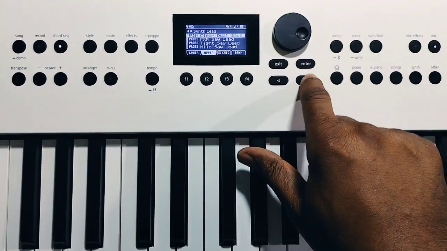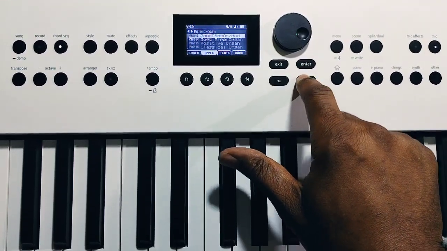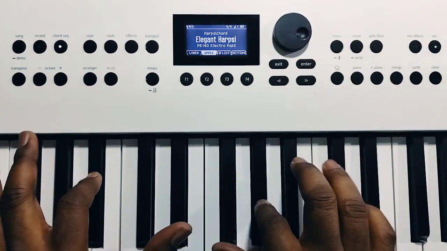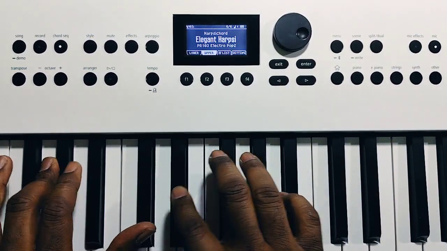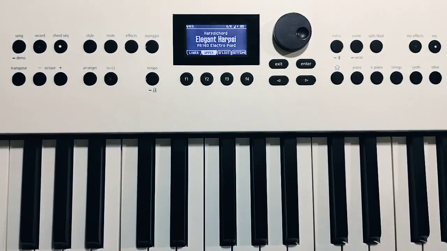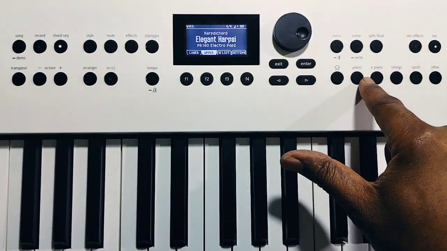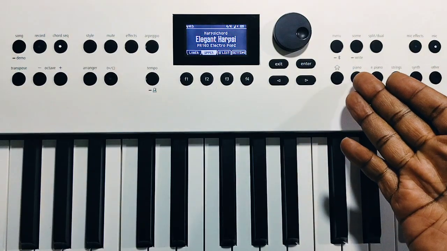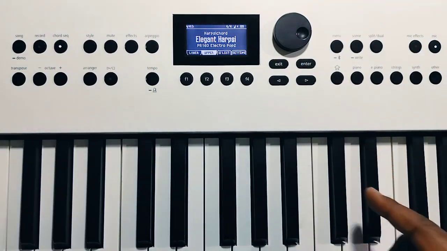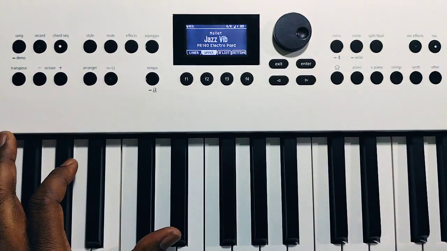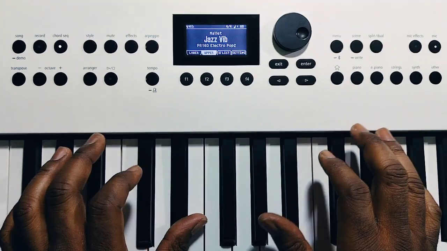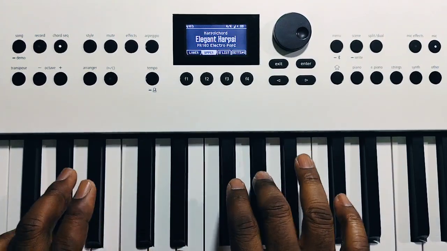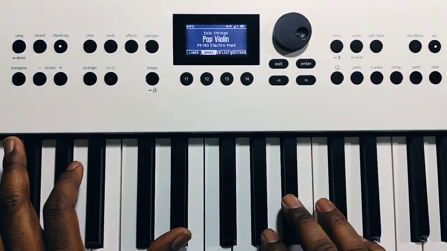Let's look for another voice that tickles my fancy here. Harpsichord, elegant harpsichord, right? So if I wanted to save that, I could choose any category. I'm going to choose piano. Hold down piano. Boom. Harpsichord is now under the piano category. So wherever you are on the keyboard, playing a different sound, you want to go back to harpsichord, boom, it's there. Want to go back to your violin? There it is.